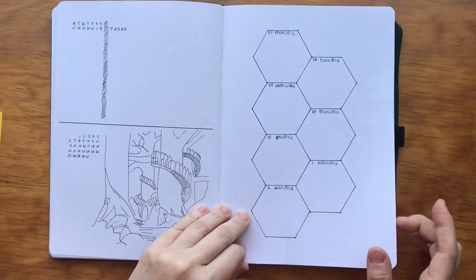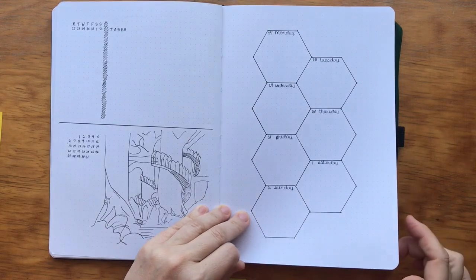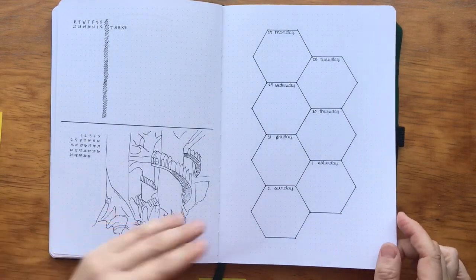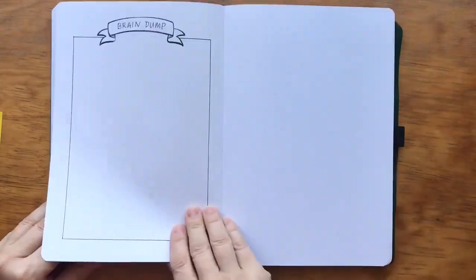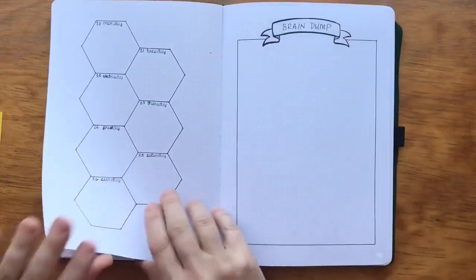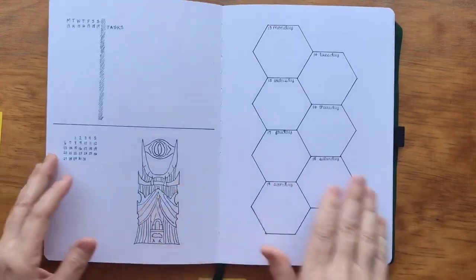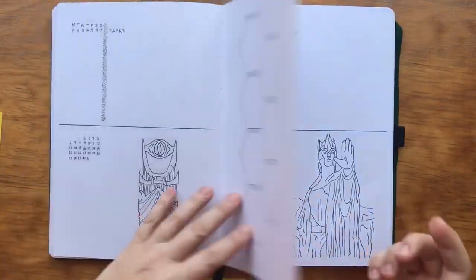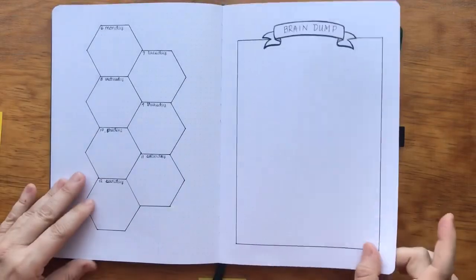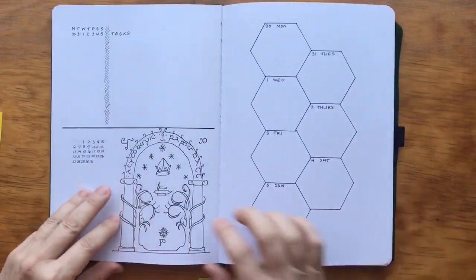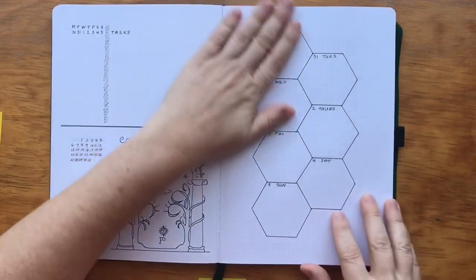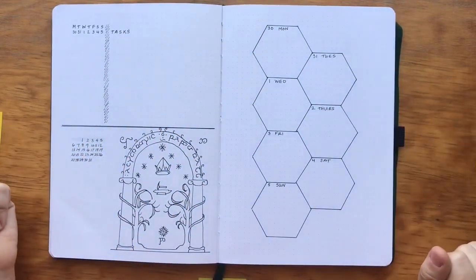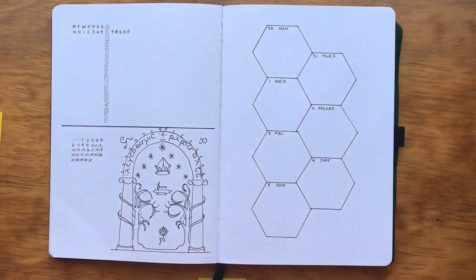I would have liked to have gotten Treebeard in there somewhere, but unfortunately I ran out of weeks. So perhaps if I have some empty space in a brain dump, I will just doodle him in there at some point in time. So that is my setup for January. Now I'm going to fill in all my tasks and then talk to you a little bit about why I'm doing bullet journaling.